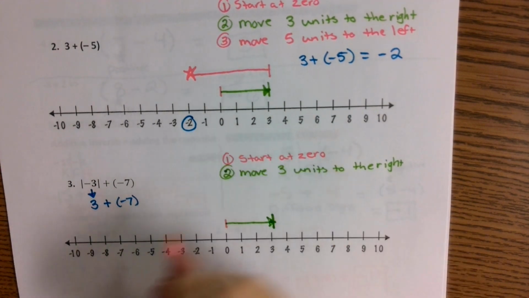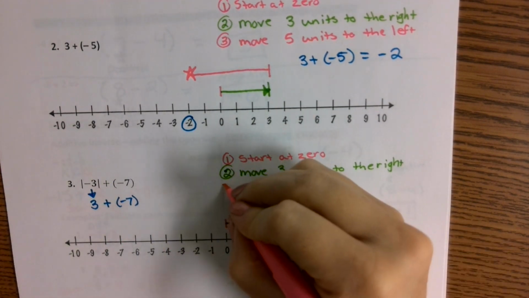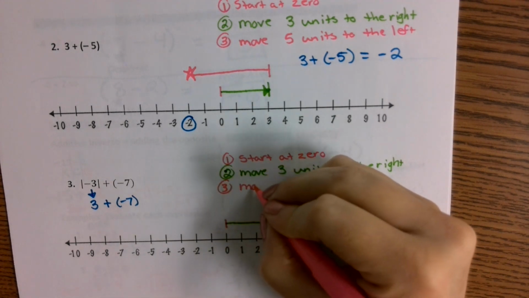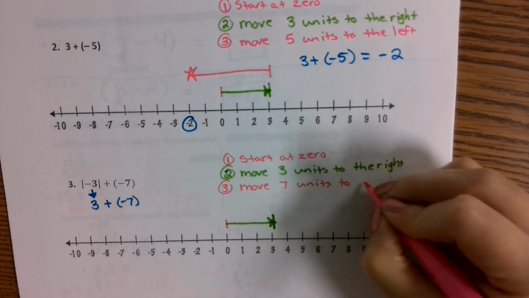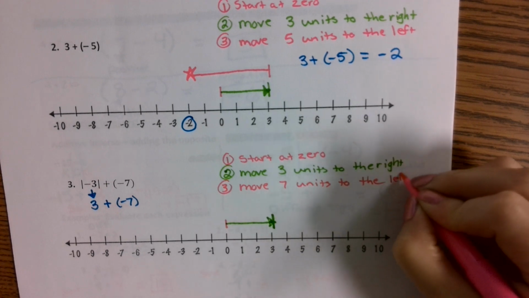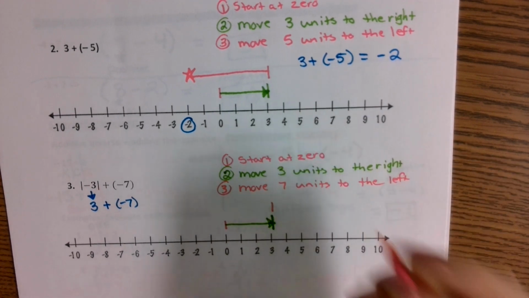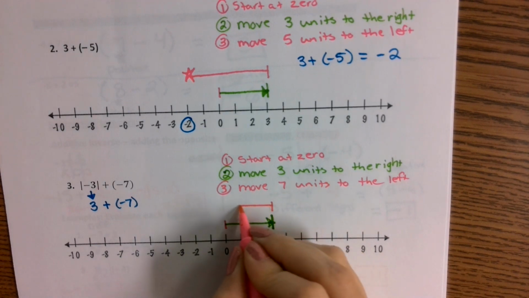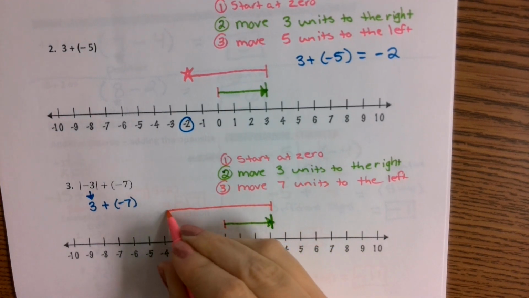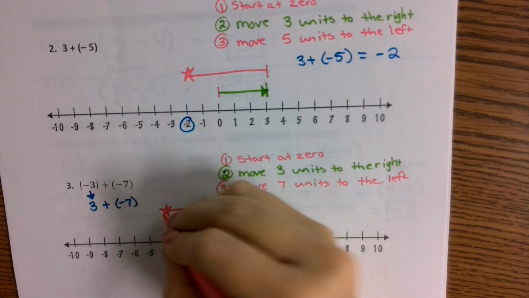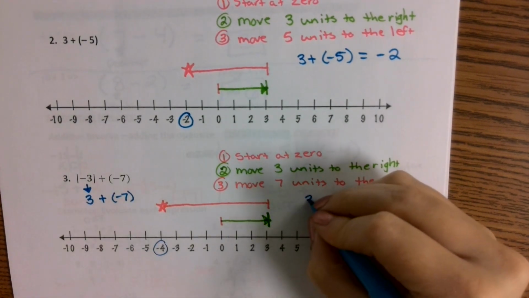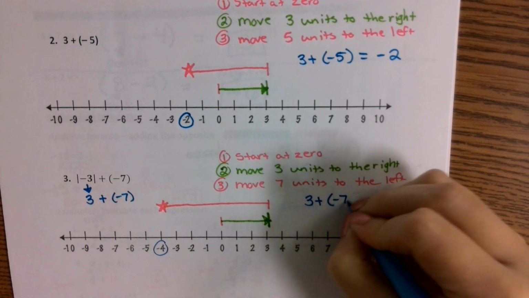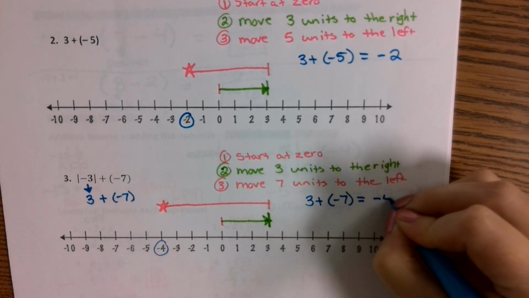Okay? After that, we now move 7 units to the left. So starting at that +3, we're now going to move left 1, 2, 3, 4, 5, 6, 7 units. Okay? And that ends us at the value -4. So 3 plus -7 is equal to -4.